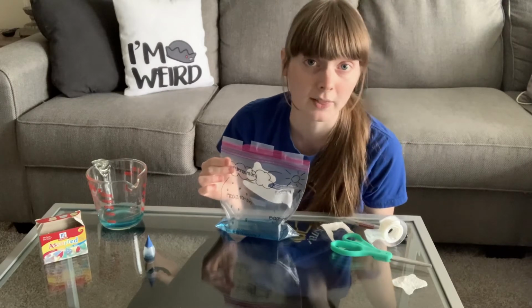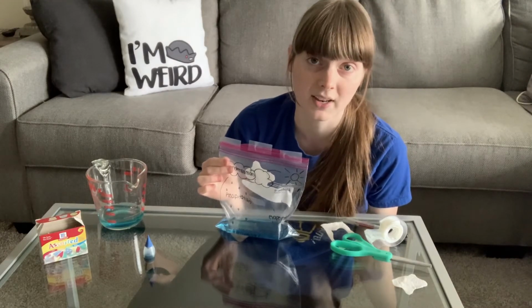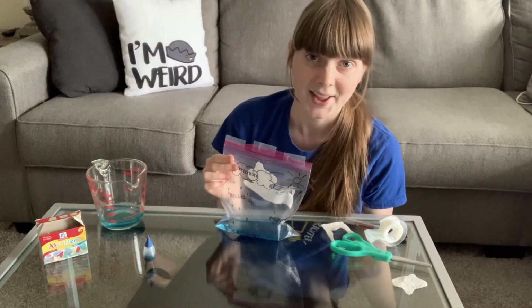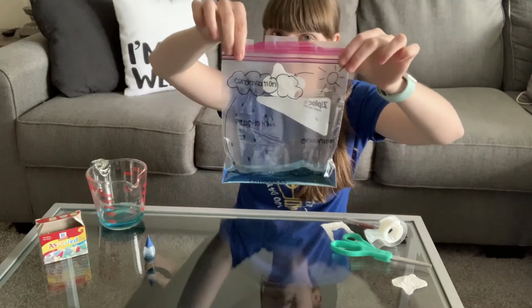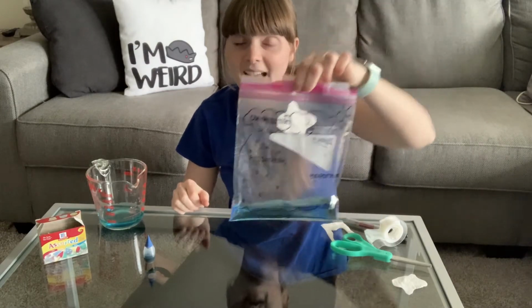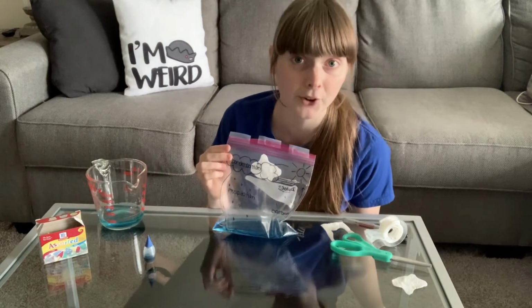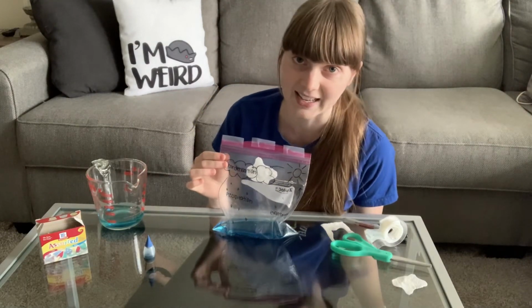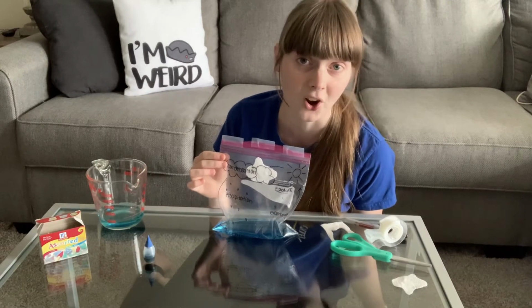So maybe if you do it in the morning before the sun goes down, then you can go look at your bag. And I don't think it's going to look like this anymore. So make sure you take a good look at what it looks like now, and then we're going to come back and observe and see what changed about our bag. And then we're going to talk about it.